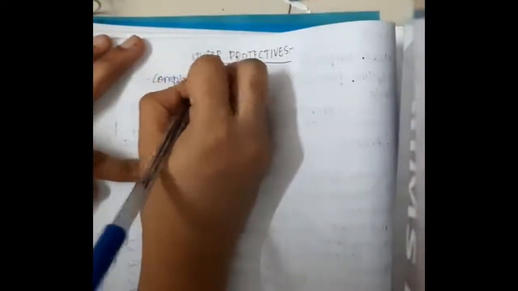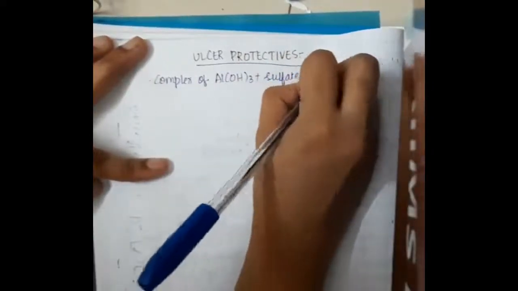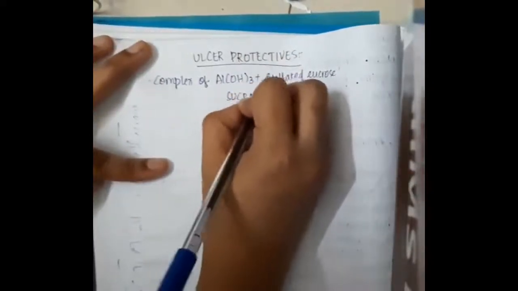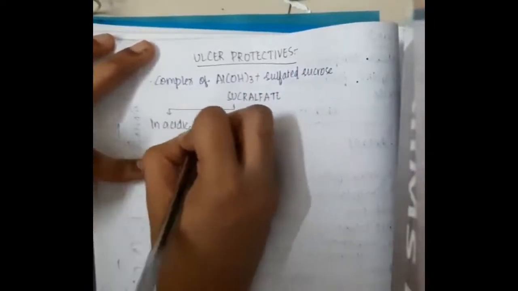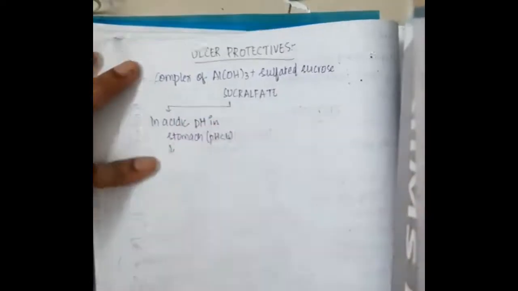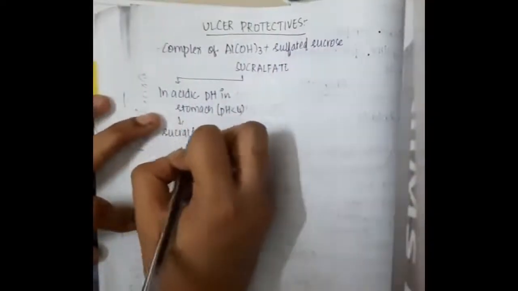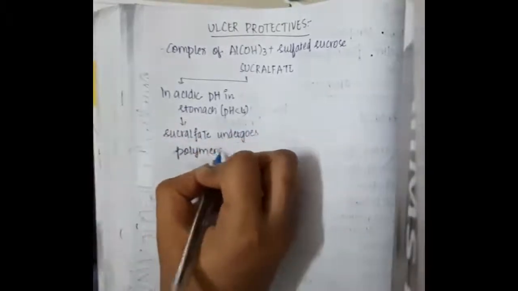Then the next important drugs are ulcer protectives. These ulcer protectives are actually a complex of aluminium hydroxide with a sulfated sucrose, which is called sucralfate. This sucralfate, in the acidic pH of the stomach, that is pH less than 4, will undergo polymerization and form a sticky gel.